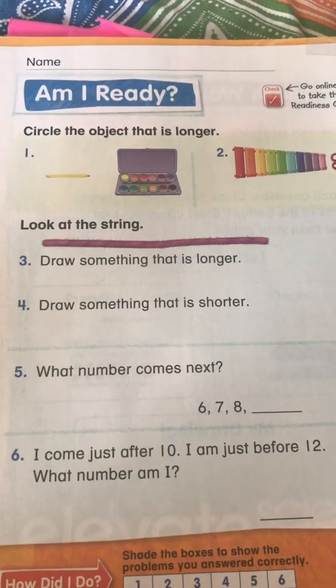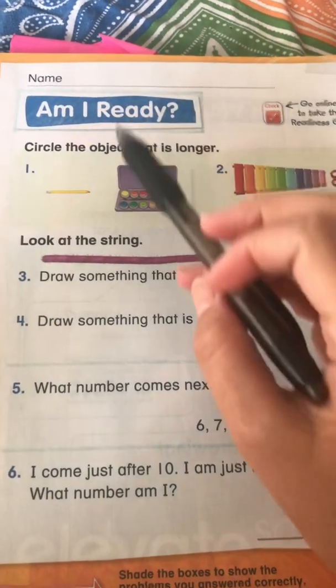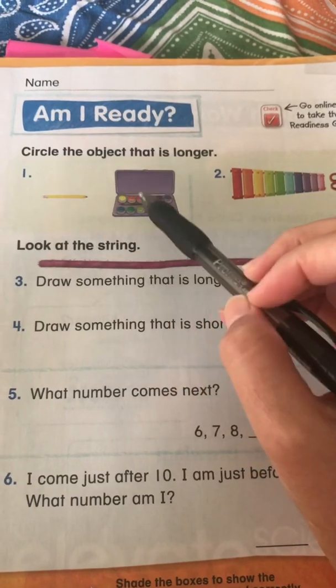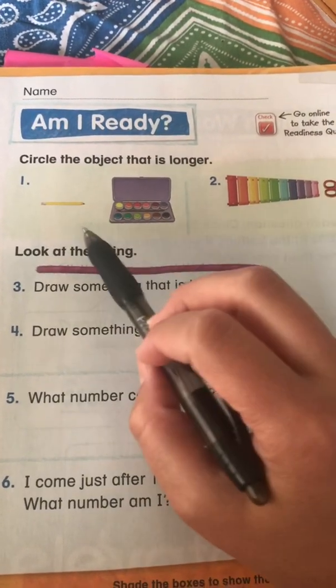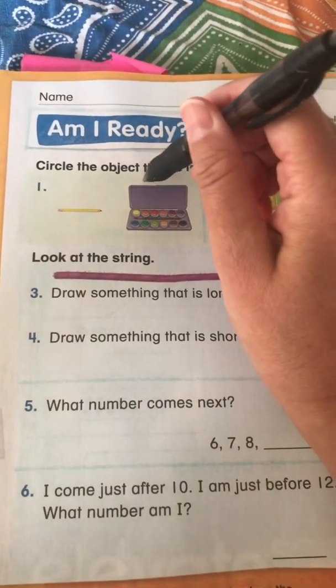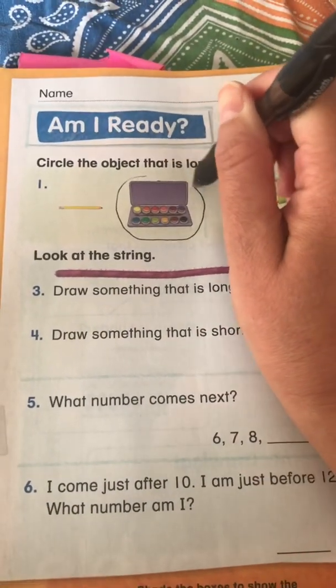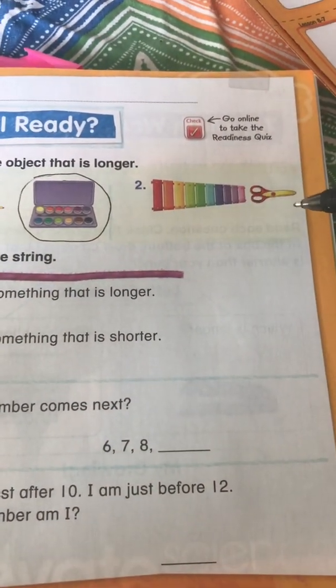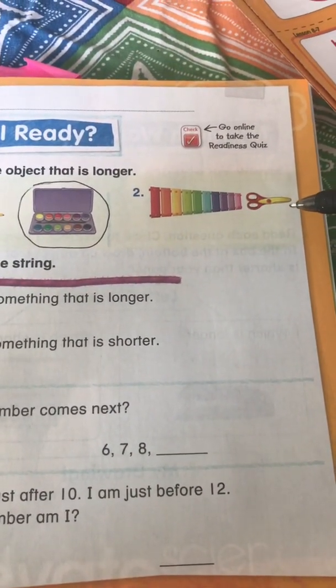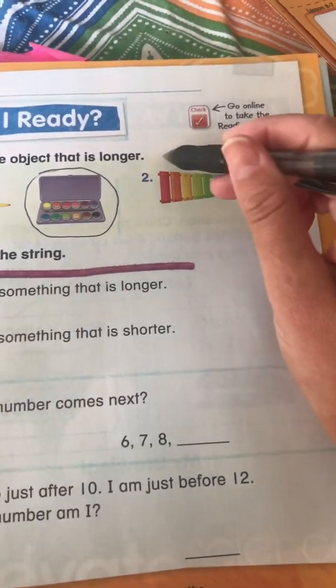Am I ready? Circle the object that is larger. So what's larger? A pencil or a paint? Or a tray of paints? Probably a tray of paints, right? Okay. Which is longer, a xylophone or a pair of scissors? Xylophone.